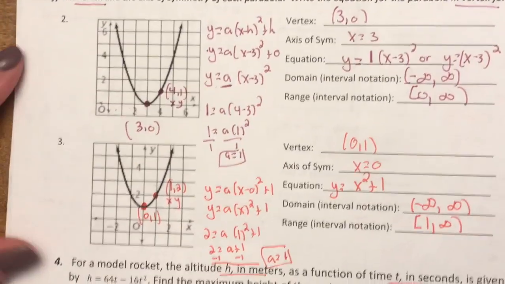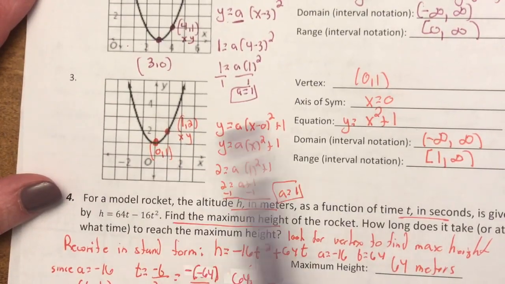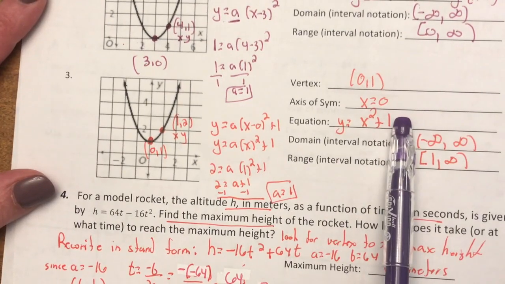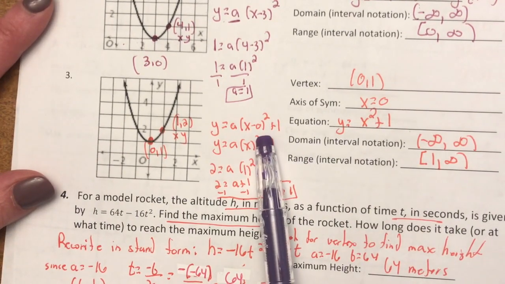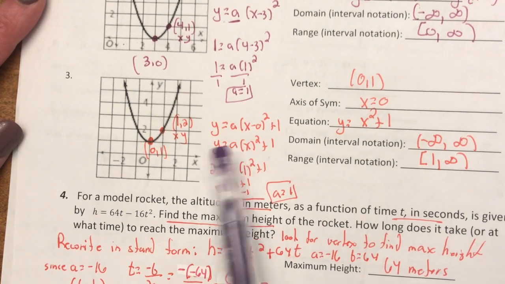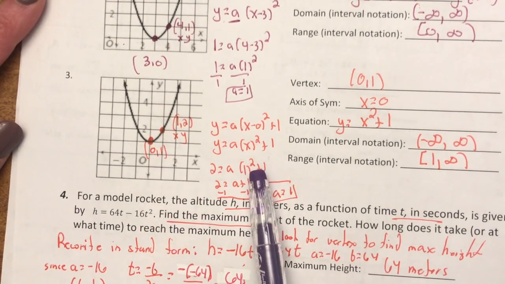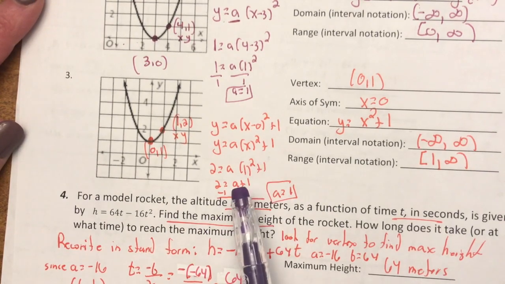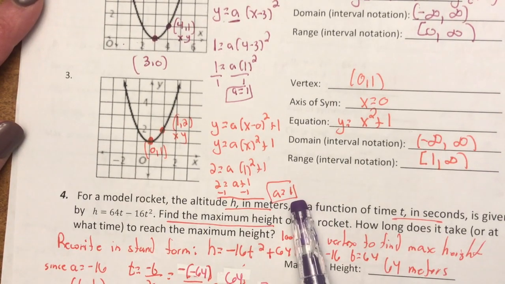Number 3 is done in a similar way. You find the vertex 0, 1, axis of symmetry is equal to 0. You plug your vertex into your equation, and you will solve for a. To solve for a, you pick a point. I chose 1 and 2, plugged it in, and I continue to solve it. You can follow the steps there. A is equal to 1.